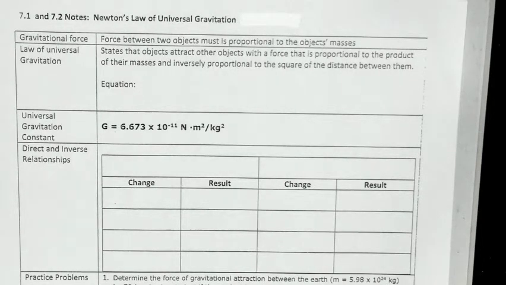Okay, so we're going to go over Newton's law of universal gravitation. We've already looked at centripetal force, where you're looking at an object going around in a circle and calculating its velocity, its acceleration, things like that. What we are now looking at is the universal law of gravitation, and that's looking at when you have two objects involved. So you're looking specifically at what's happening between the interactions of two things.